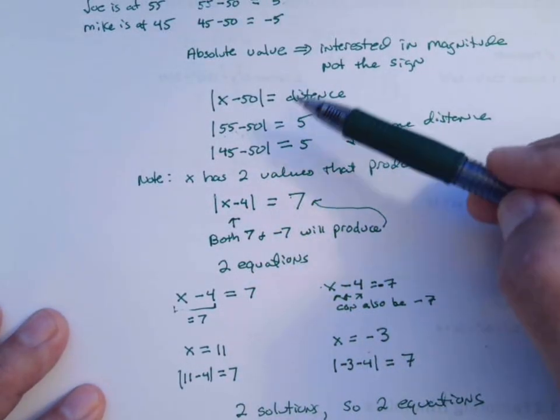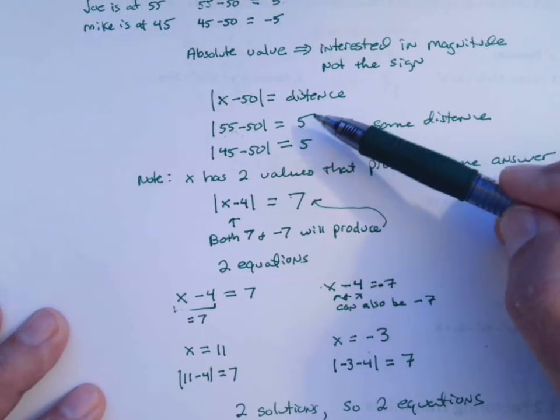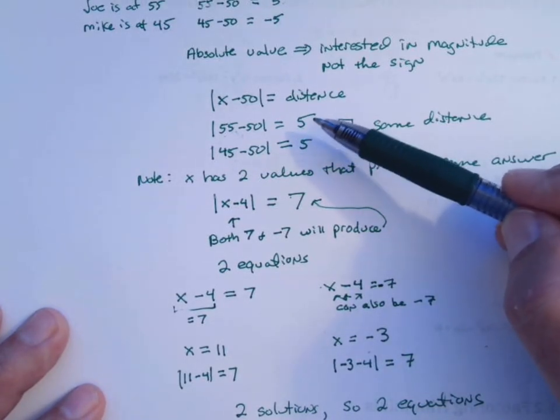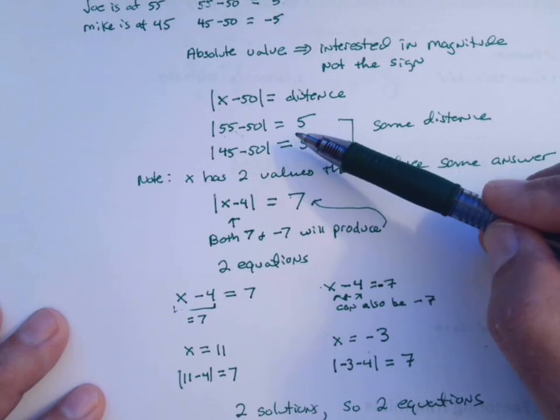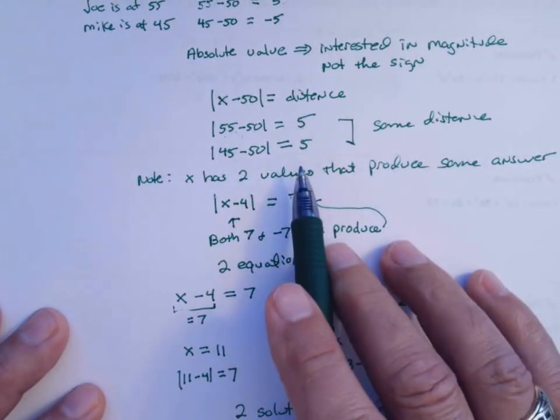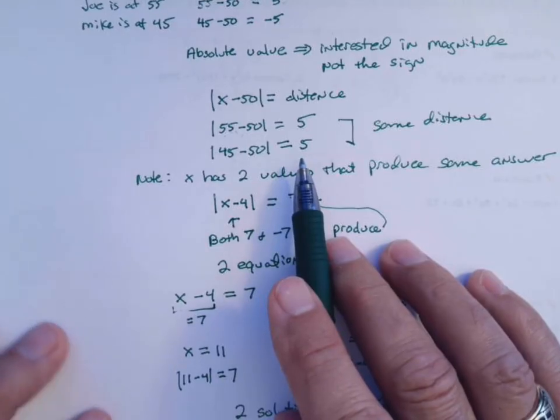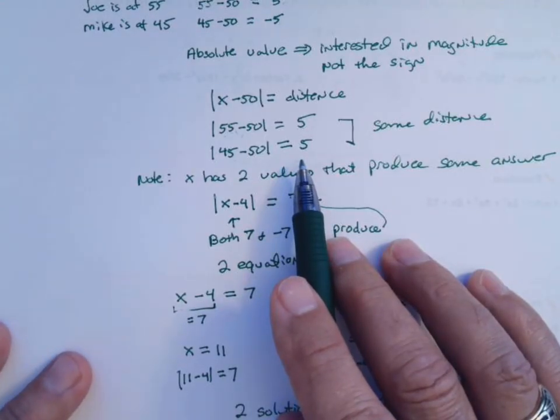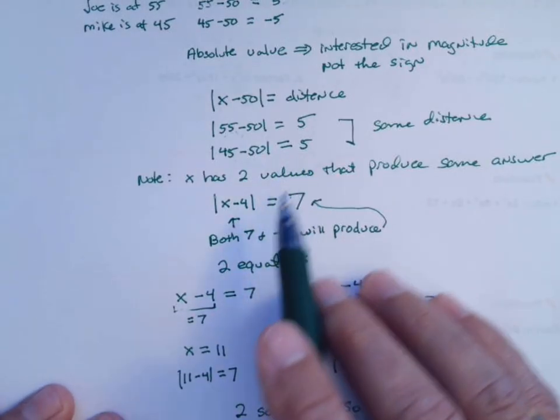And there are a lot of applications, such as tolerances in engineering and manufacturing. It could be a little bit bigger, a little bit smaller. You don't care whether it's bigger or smaller. It just has to be within a certain tolerance, right? So you would apply the absolute value to those problems.